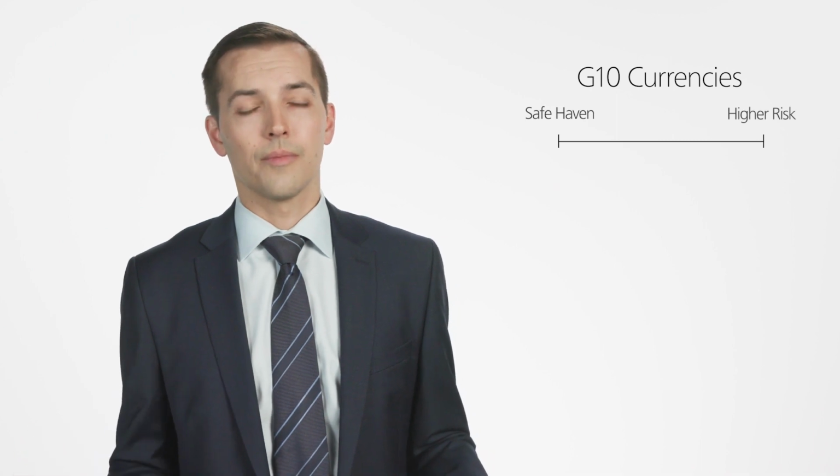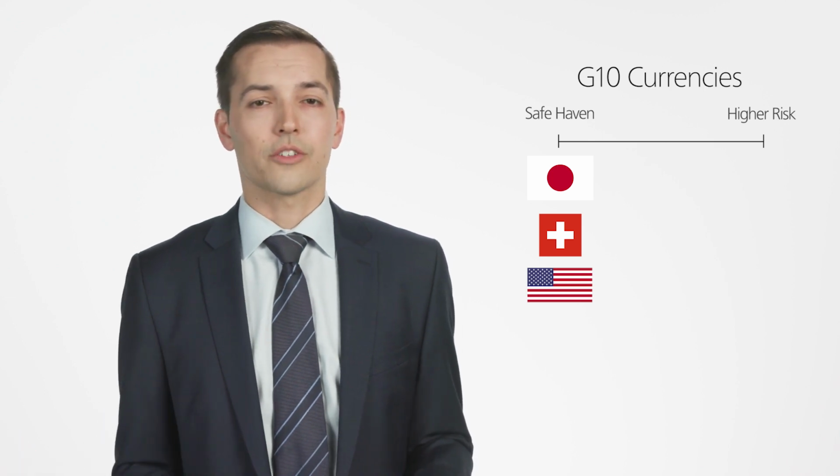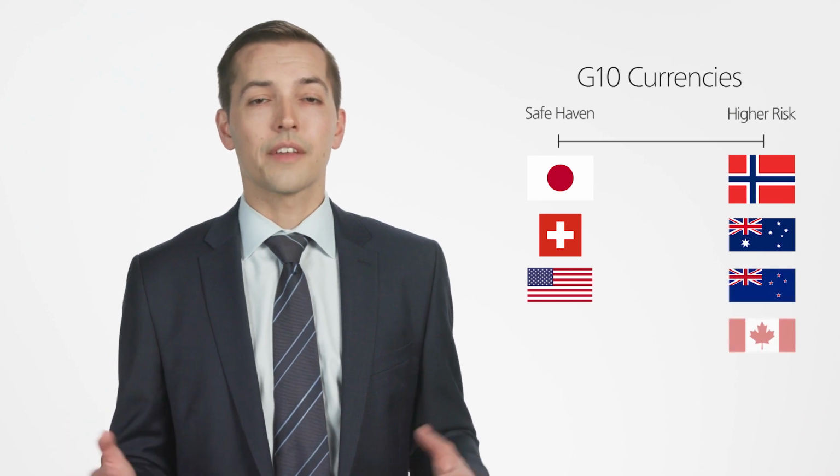We can generally separate the G10 currencies along a spectrum, with safe haven currencies at one end of the spectrum and higher risk currencies at the other end. The Japanese yen, Swiss franc, and US dollar are all generally seen as safe havens. At the other end of the spectrum, you'll find the Norwegian krone, the Australian dollar, the New Zealand dollar, and the Canadian dollar. We've charted the correlation of these currencies to the VIX to give you a sense of how they behave relative to this gauge.